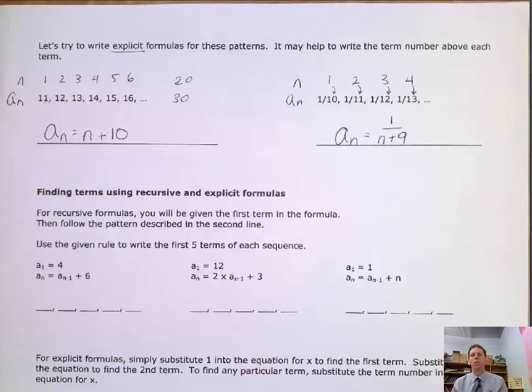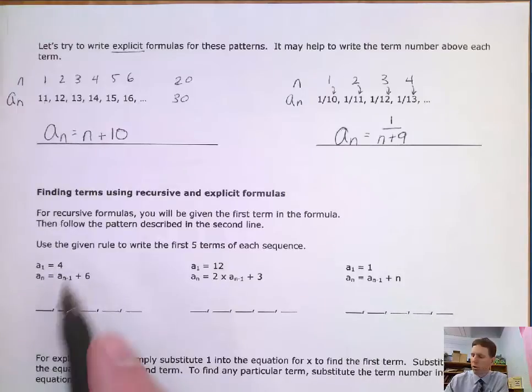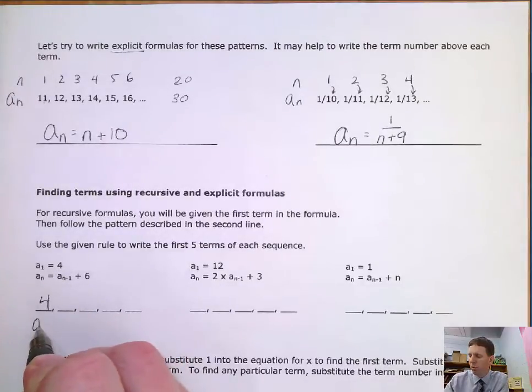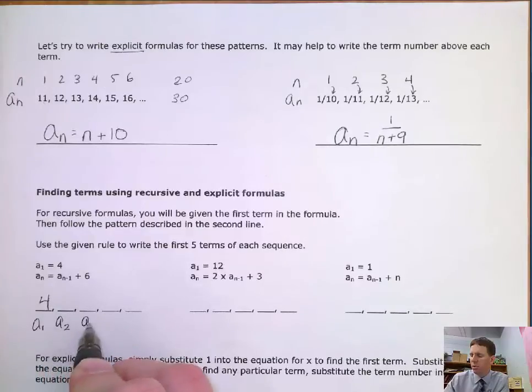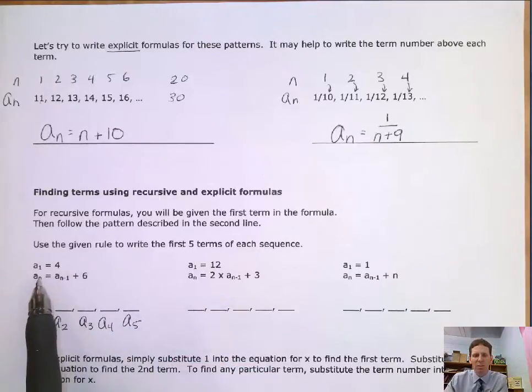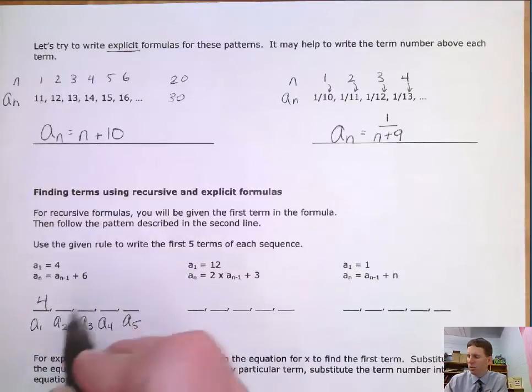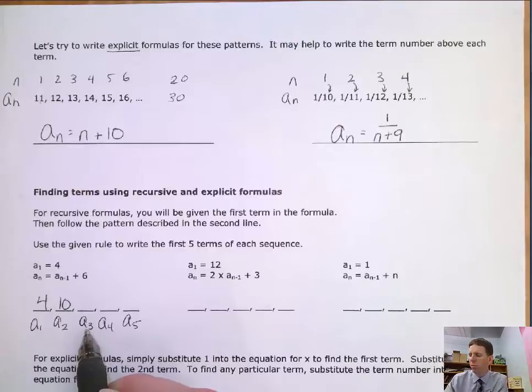To revisit recursive formulas, what you'll be given is the first term in the formula, then you're going to follow the pattern described in the second line. For example, if the problem says a sub 1 equals 4, that's your first term. So we're going to put a 4 right there. This is a sub 1. Now our goal is to find a sub 2, a sub 3, a sub 4, and a sub 5. This line says to find any other term, take the previous term and add 6 to it. So to find the second term, take the previous term, which is 4, and add 6 to it. To find the third term, take the previous term and add 6 to it.